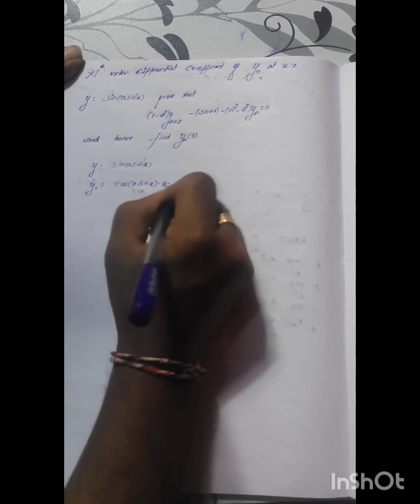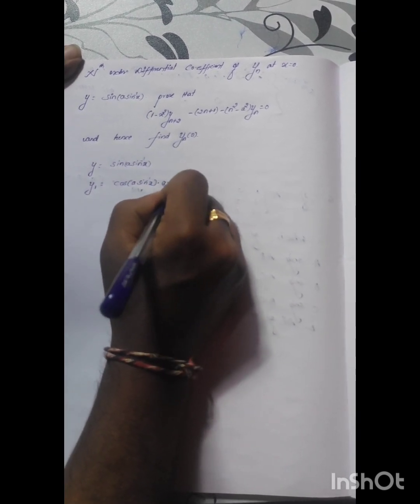So it's given that y is equal to sine of a sine inverse x. Therefore y1 would be equal to cos of a sine inverse x into, we have to apply the chain rule, a into the derivative of sine inverse x, which is 1 divided by root of 1 minus x square.